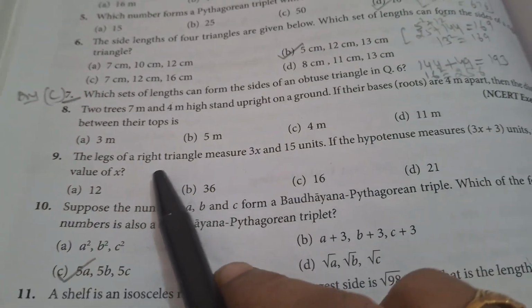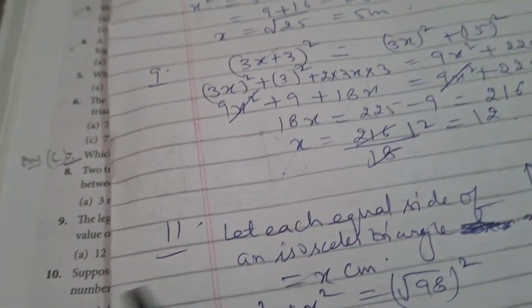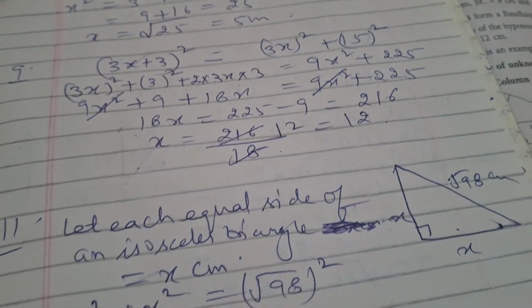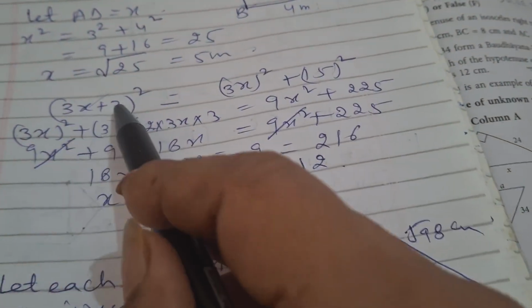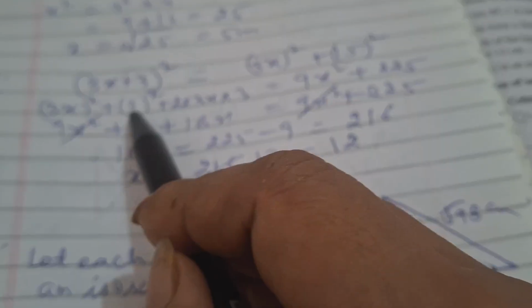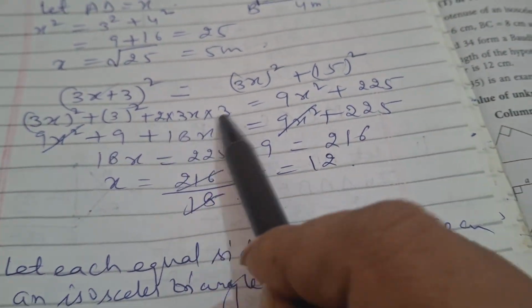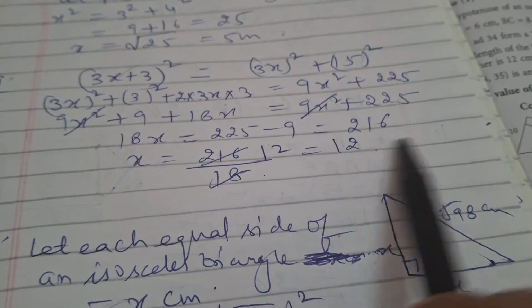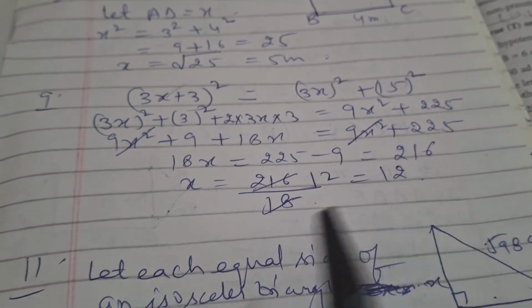9th, the length of a right triangle measures 3x and 15x. If the hypotenuse is 3x plus 3, what is the value of x? Write the formula first, substitute all the values. Student, in your chapter 5, you have read the identity (A plus B) whole square is A square plus B square plus 2ab. So you have to use the identity here, 9x square to 25. Solve it, you will get the value of x.